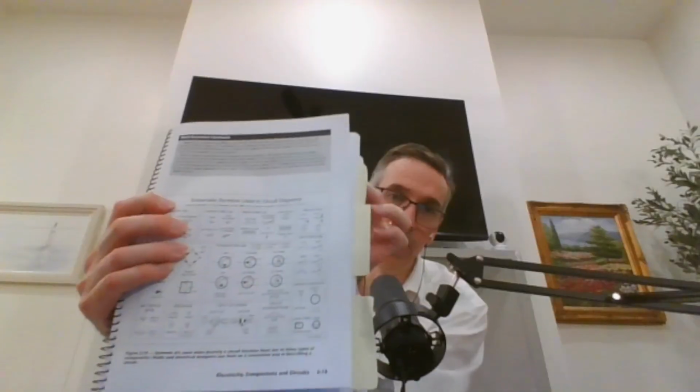So C is capacitor, and it might be C1, C2, C3, that's capacitor number 1, number 2, number 3. So if you see a C, that's capacitor. R is resistor. I is inductor. And there are various symbols. There's a section in the book on schematics with the symbols, and it's on 3-15. That's there for you to study and look over.